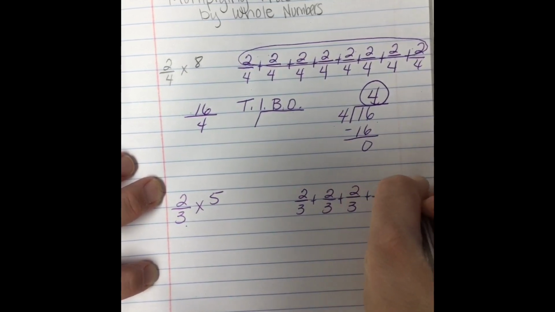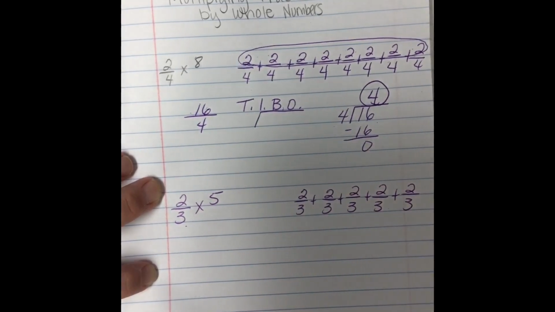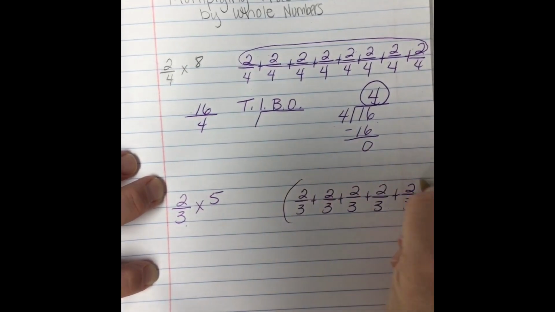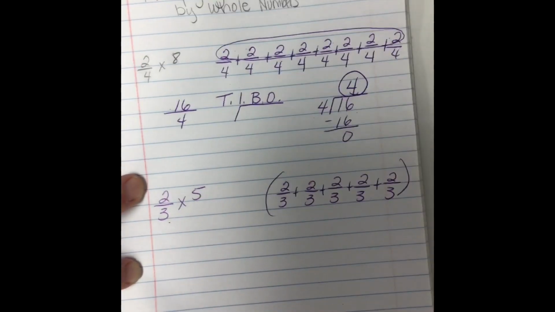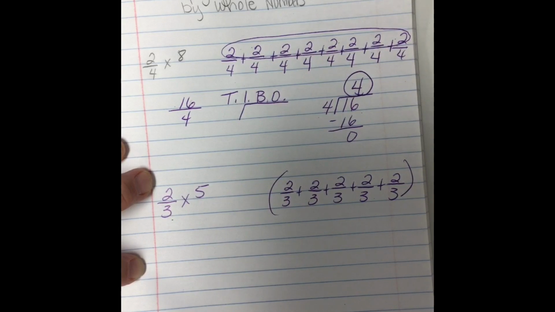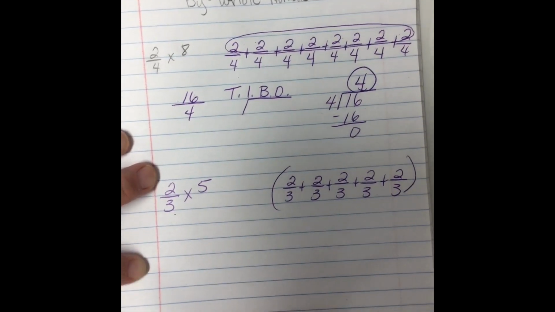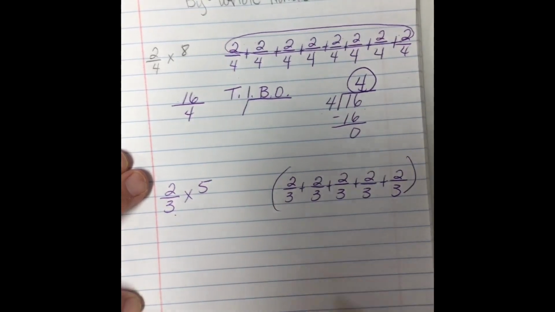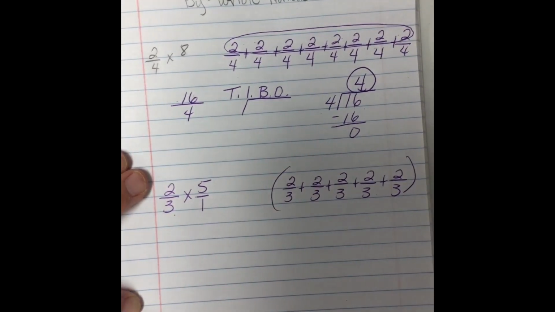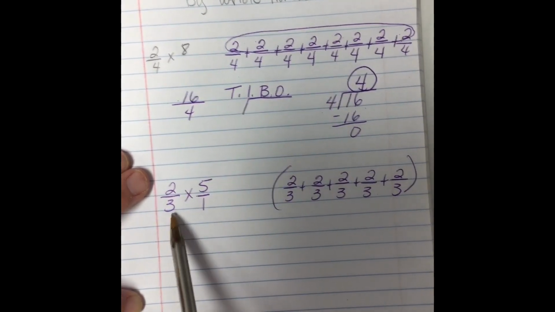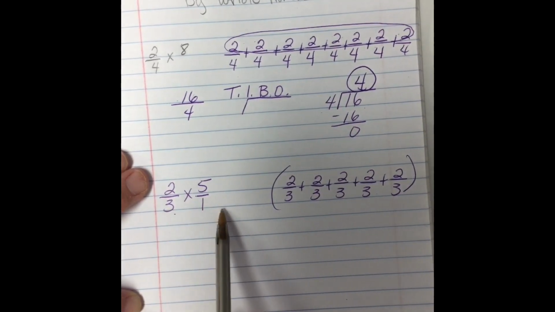Okay, but there's an easier way to do this, and I'm going to explain it to you. That's one way to do it, is to add 2/3 5 times, just like with any multiplication problem. But what if your problem has 20 as your whole number? You don't want to have to add the fraction 20 different times. So here's what we do. We're going to place a 1 under the whole number, because the denominator is not going to change.